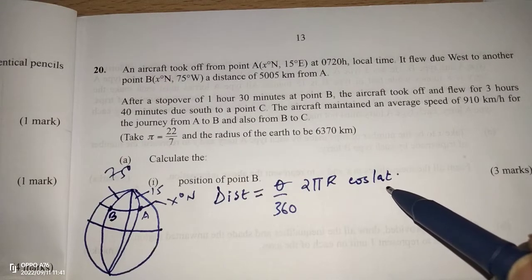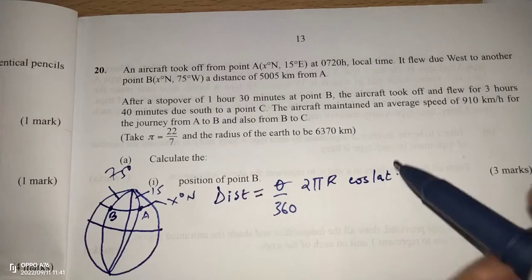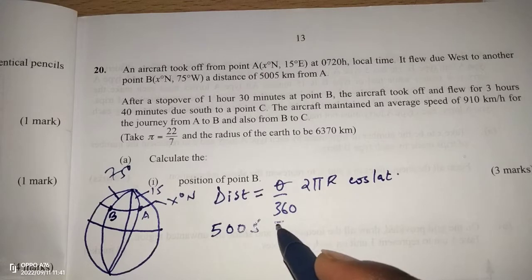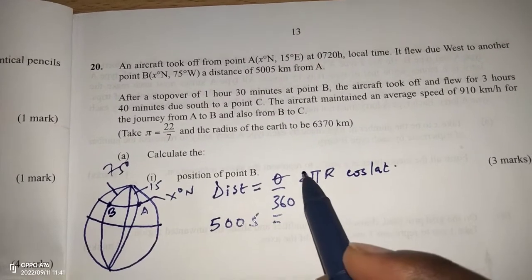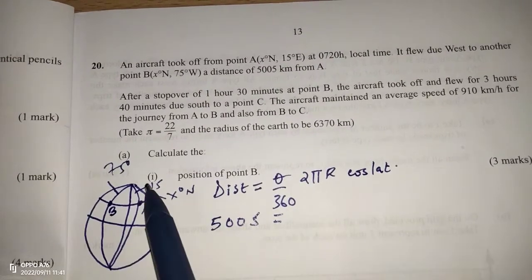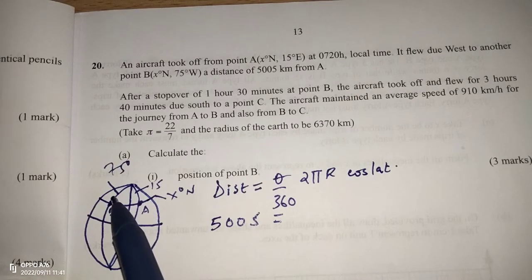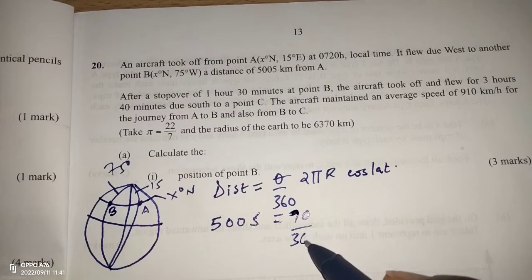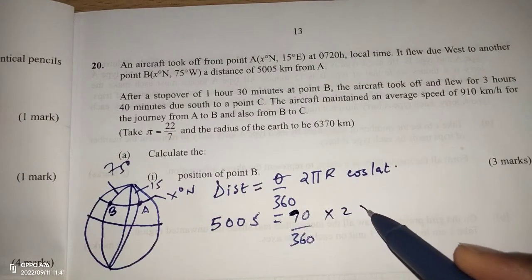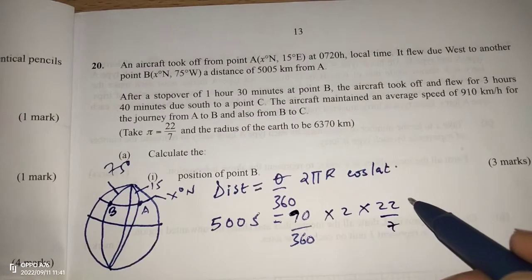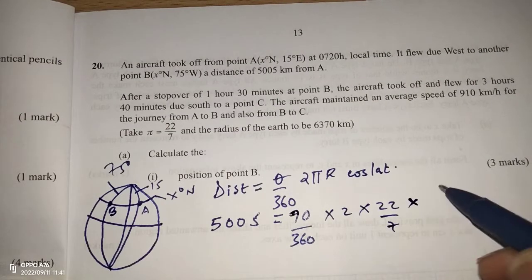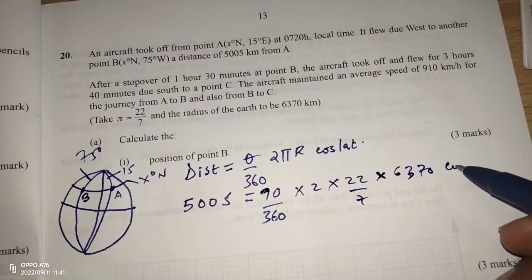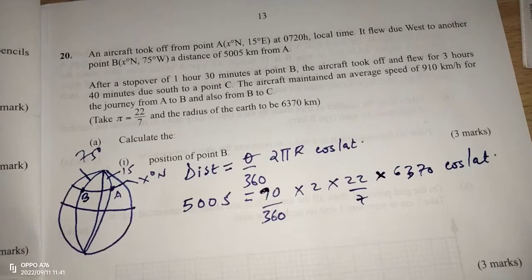So now we have the distance as 5,005 equals theta, the longitude difference from 15 east to 75 west, which is 90 degrees, over 360 times 2 times pi times r, 6370, then cosine of the unknown latitude.